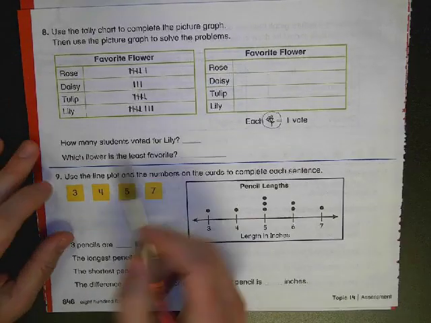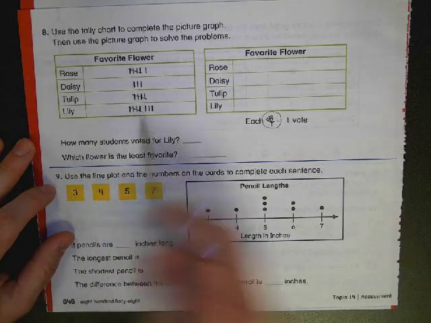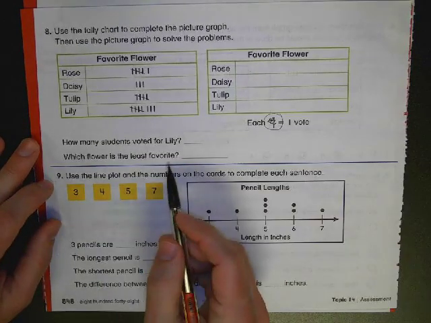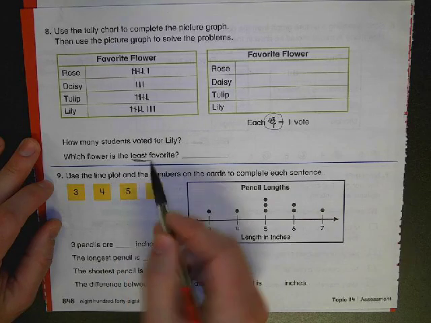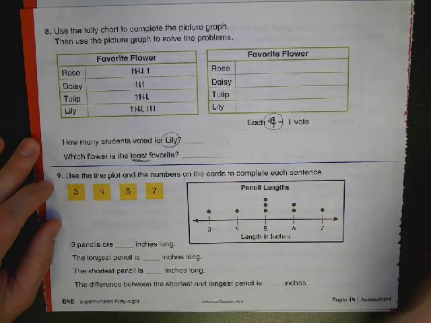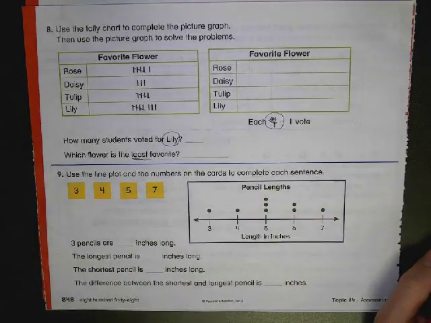It says how many students voted for lilies. That's a flower. And then which flower is the least favorite? It's the smallest, least. There's your key information. It helps if you circle those.